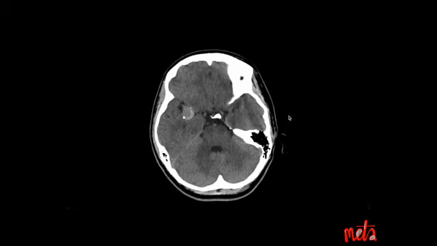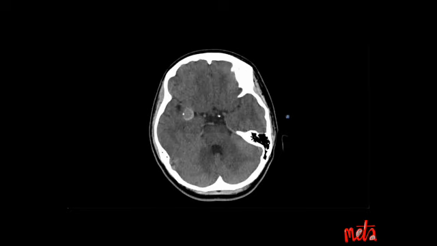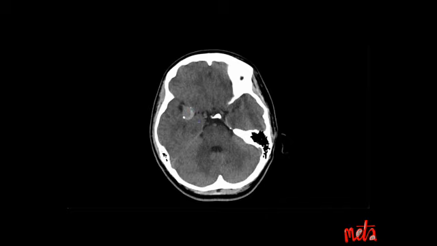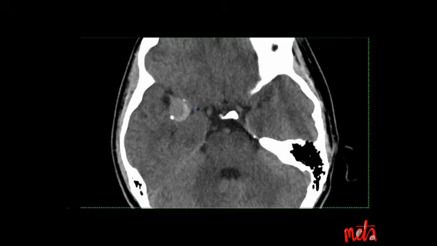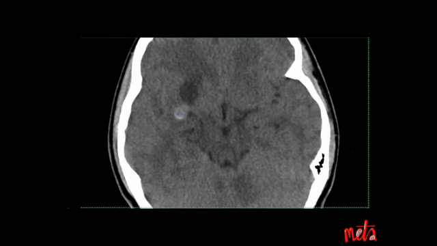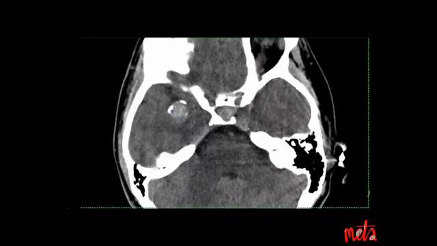Here is an example of a right MCA aneurysm on a non-con brain that is both thrombosed and calcified. Calcification is the easiest parameter to record. This is shown as hyperdense foci on the rim of the aneurysm that are very bright and the same density as the surrounding calvarium, as you can see here.